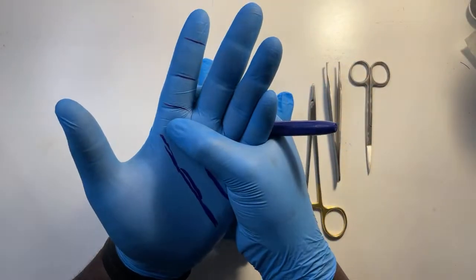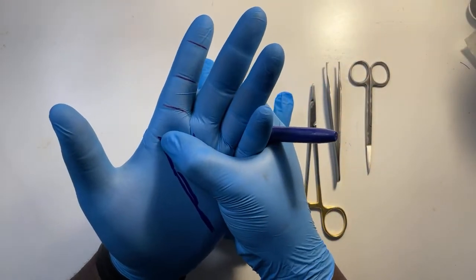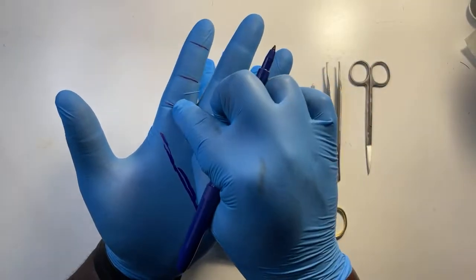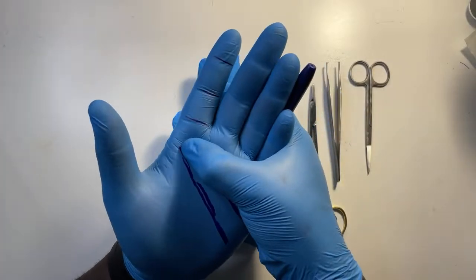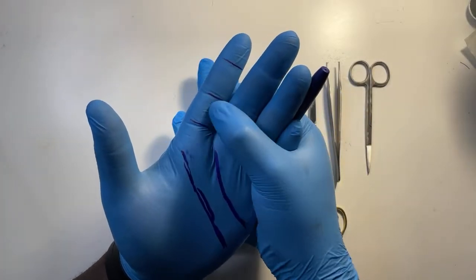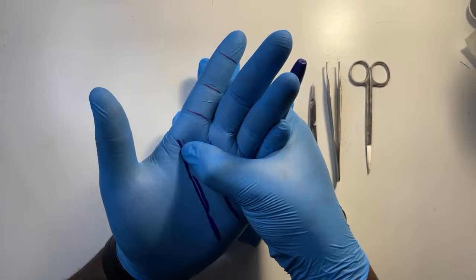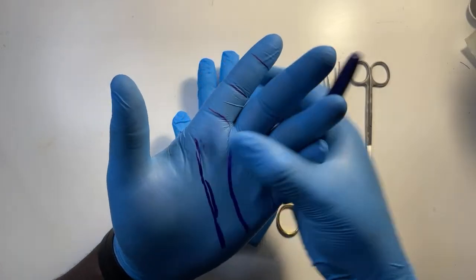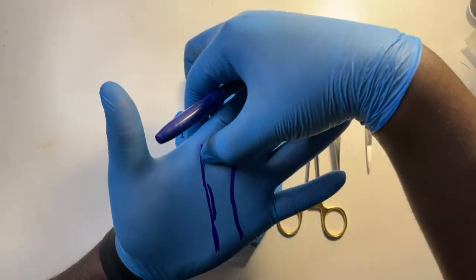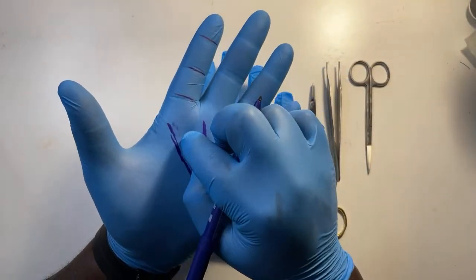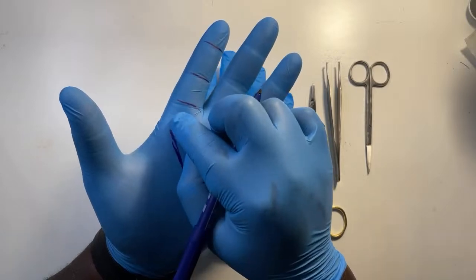You want to note where your metacarpal head is, which is not distally at the MCPJ, it's proximal to that, because that's the joint between the metacarpal and the phalanx. Just proximal to that, you can feel the head if you palpate bimanually on both sides. So I want to access around the metacarpal head, which is where the A1 pulley is.